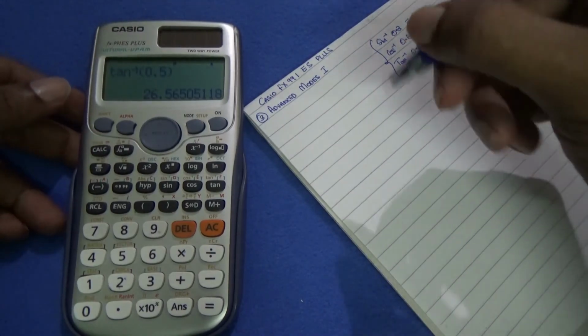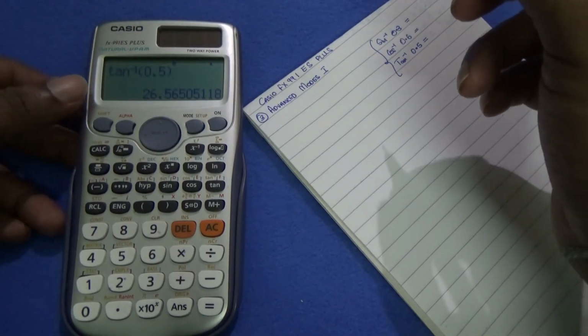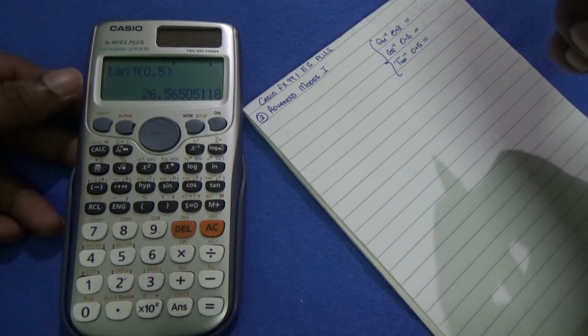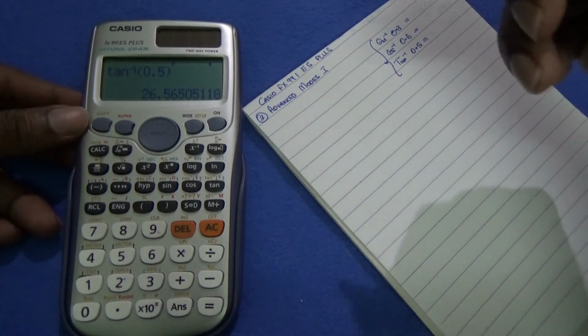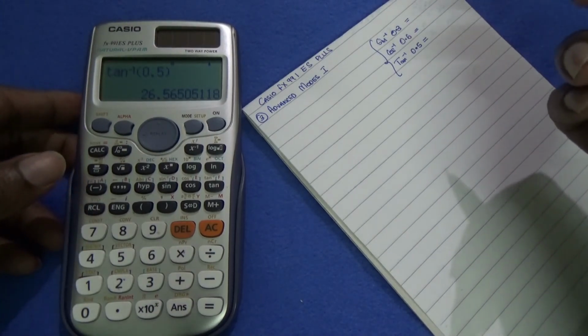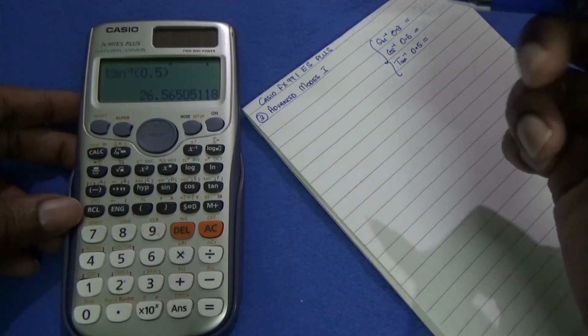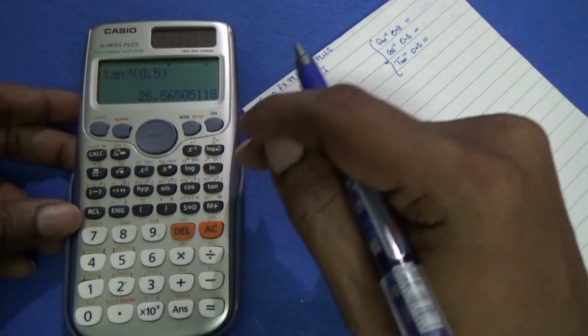Well, my name is Professor Viren Pereira, and today I'm going to talk to you about the Advanced Modes 1 of the FX991 ES Plus. Now, before we go to advanced modes, there was a certain topic that I did not cover in basic functions, which is the trigonometric aspect.